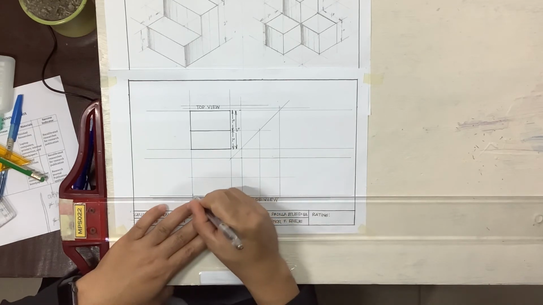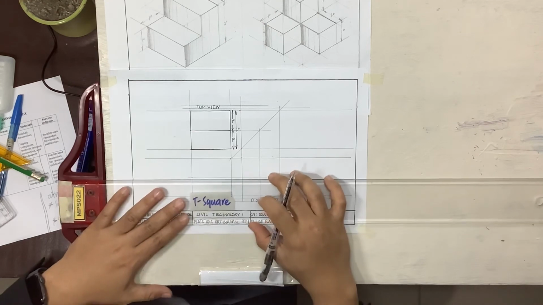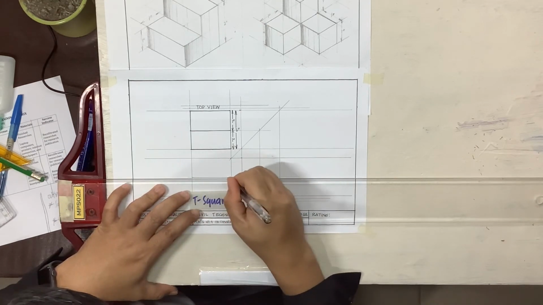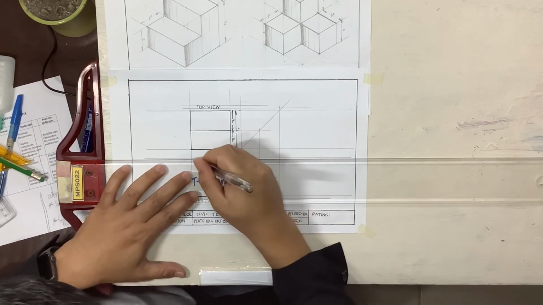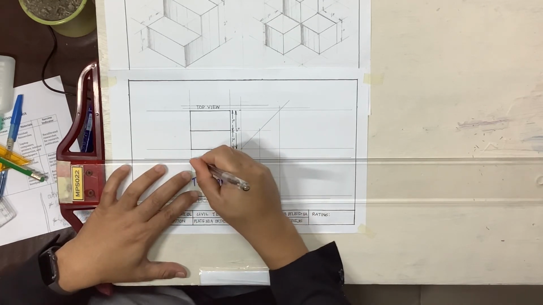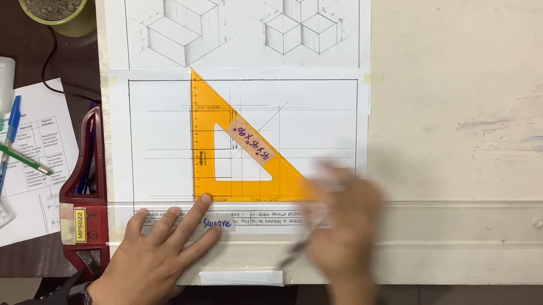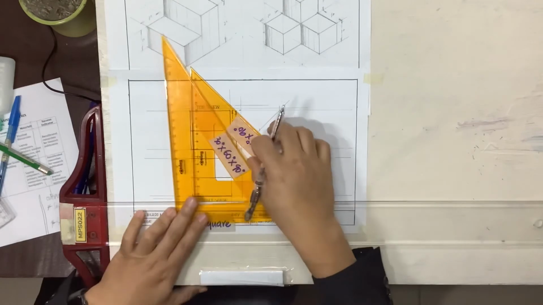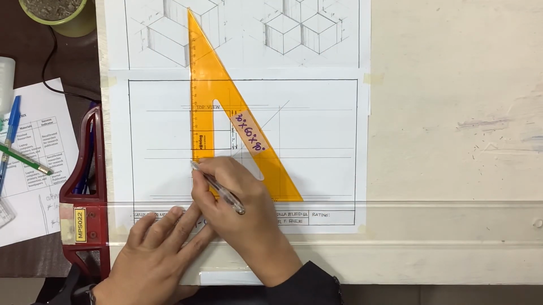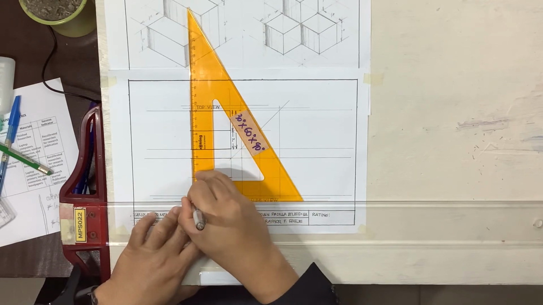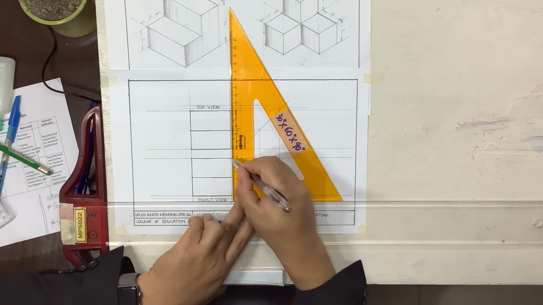So let's finalize. So from construction line, it becomes object line. Okay. Using our triangle, you can also use the 30 by 60 if you like, because we want the right angle or the 90 degrees of the triangle, including this one over here.